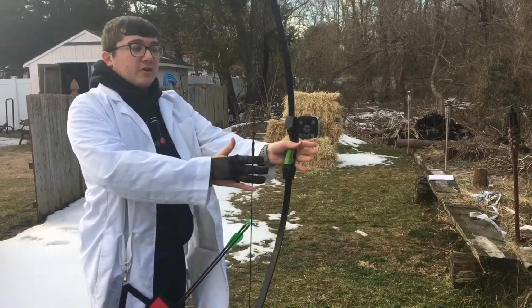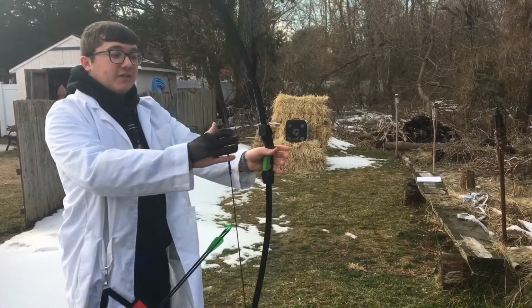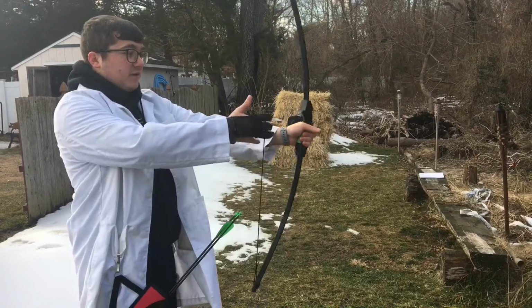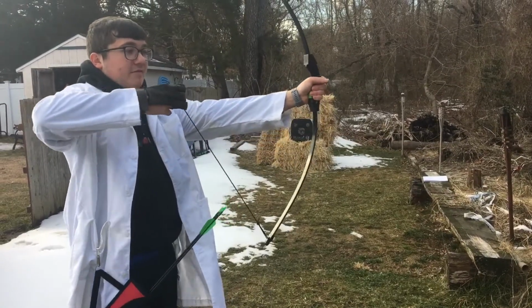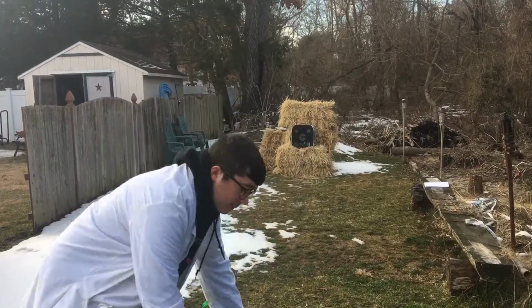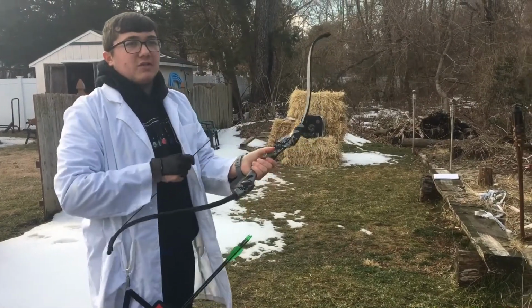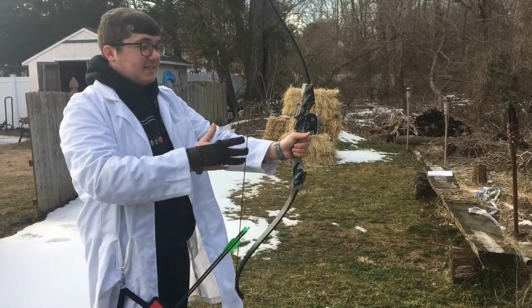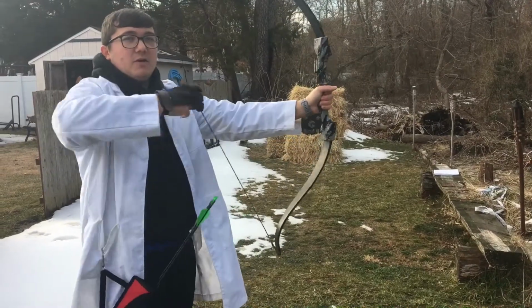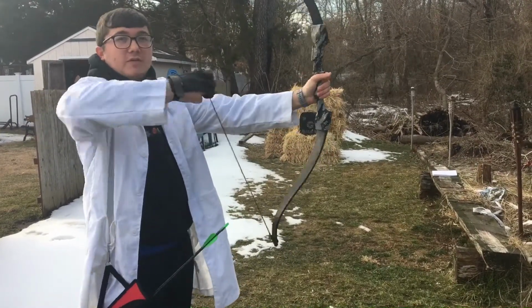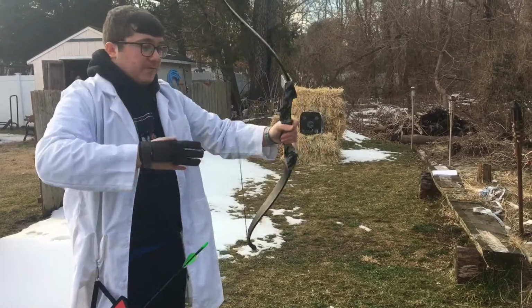This bow right here, the string is really stiff. It's really difficult to pull this string back. If I show you, I have to put a lot of effort in to pull this string. Whereas with this bow, it's a lot looser. The string is a lot easier to pull. It's a lot less stiff. I barely have to do any work, and I can pull this bow a lot easier.